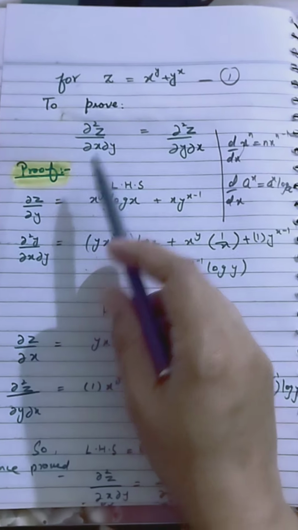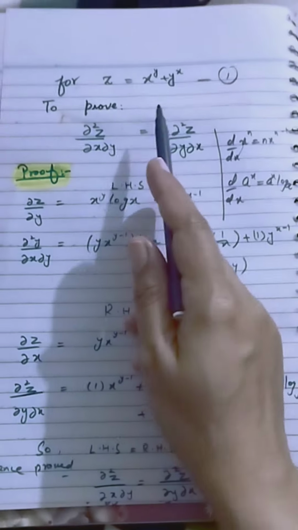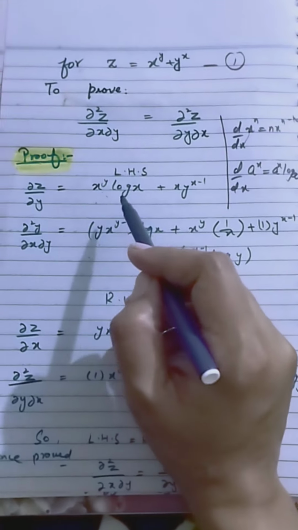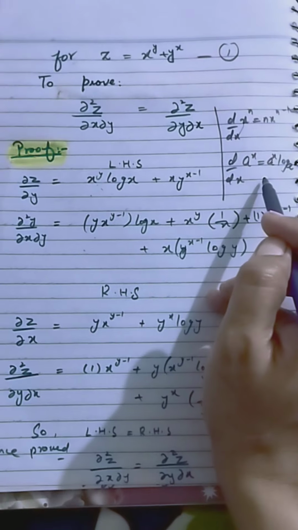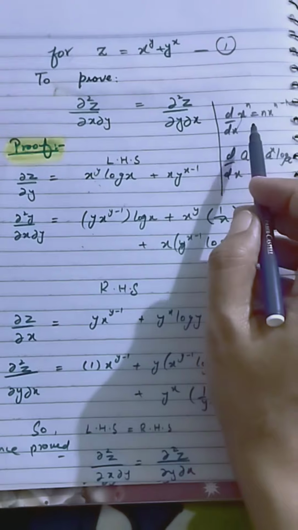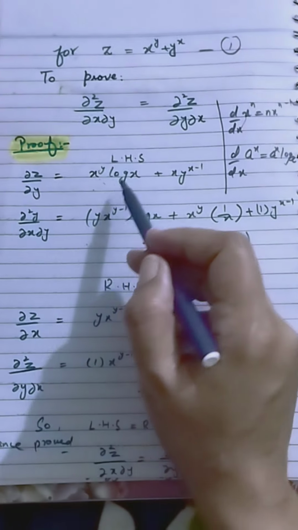We'll first differentiate the equation z with respect to y, then it becomes the derivative of x^y, which becomes x^y log x. Here we use the second formula, and for the derivative of y^x we use the first formula. Now again we differentiate with respect to x.